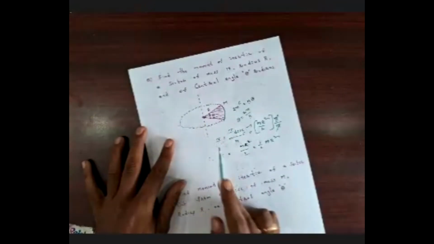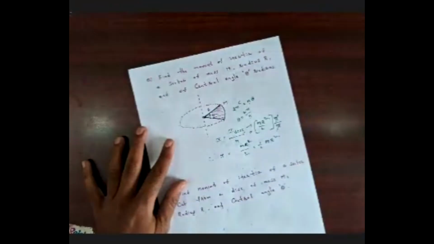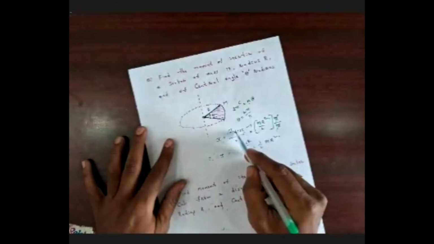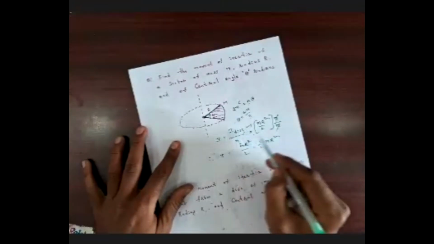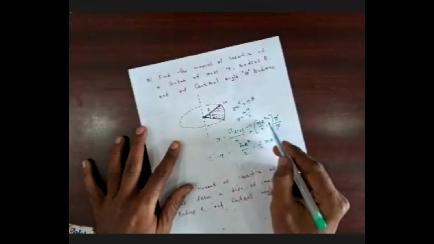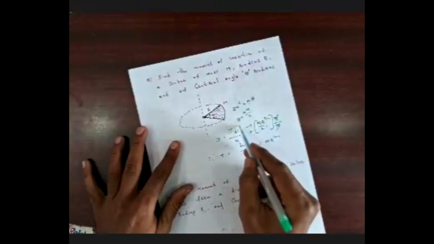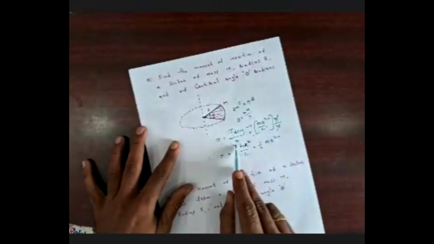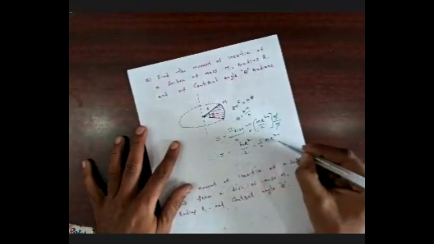I is equal to, I means what? Moment of inertia of the small part. That is I. Total moment of inertia by n parts. That is equal to the moment of inertia of the disk, mr square by 2. Like that, how many parts are there? n parts. Then only you will get the total moment of inertia. Then already in the formula we have n by n. n gets cancelled, then you will get mr square by 2, that is nothing but half mr square.